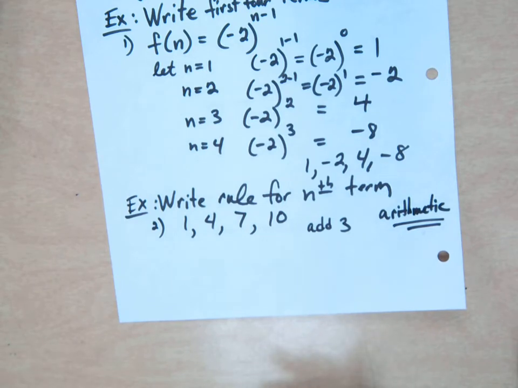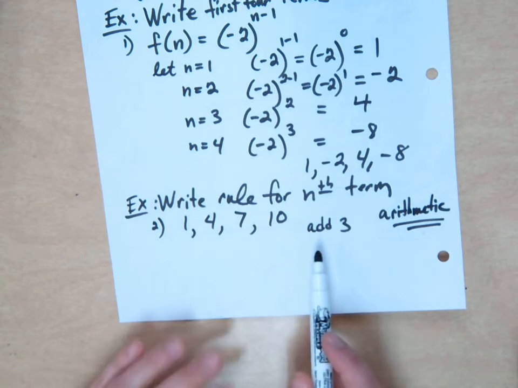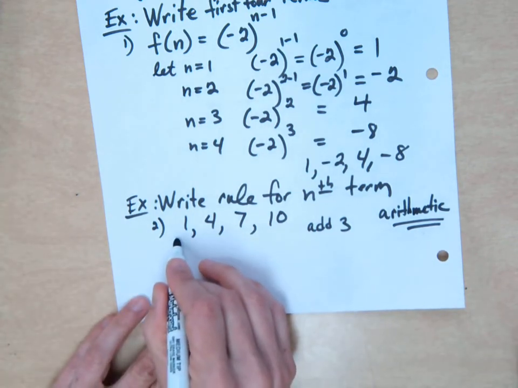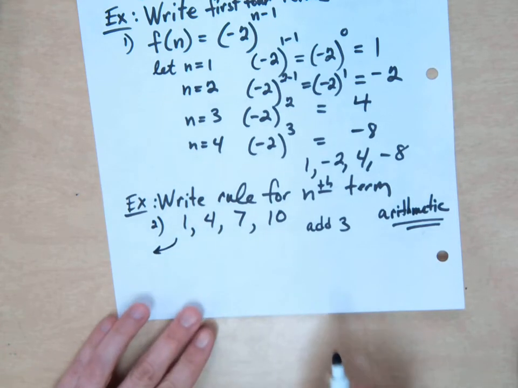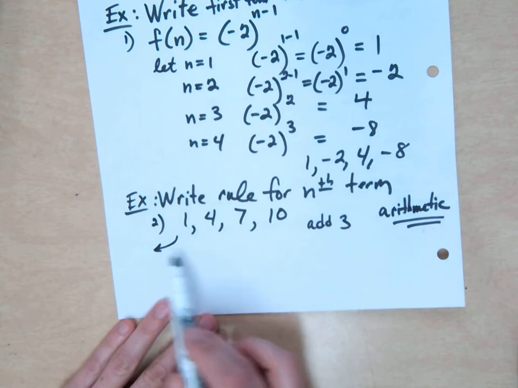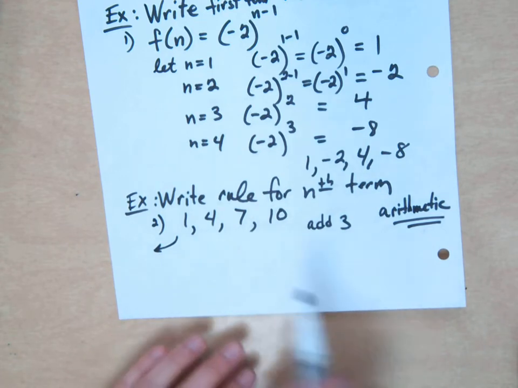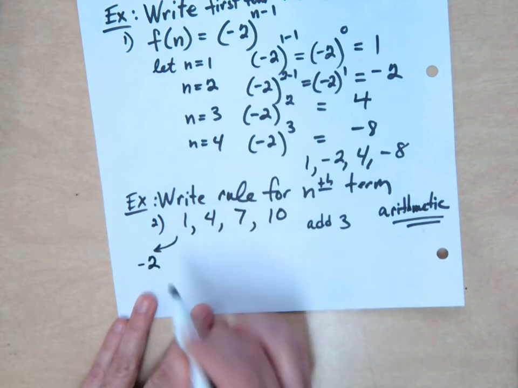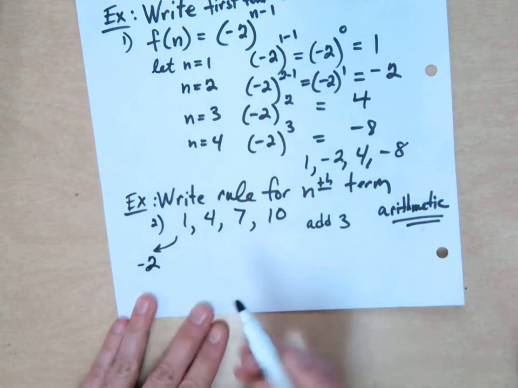And this is what you were doing in your worksheet a second ago. You're always adding 3, but that doesn't tell us how to write the formula. So what you do is you just back up one term. You go to the 0th term. This is term 1, 2, 3, 4, but if I went backwards one step, what would that term be? Good. It would be -2 is the 0th term if I just backed up one step.